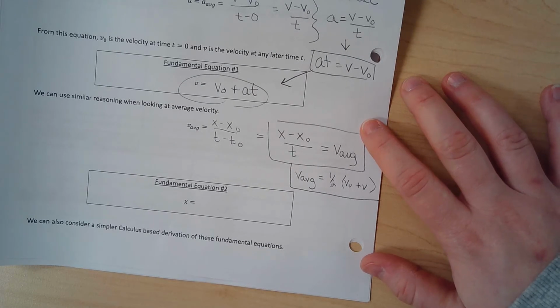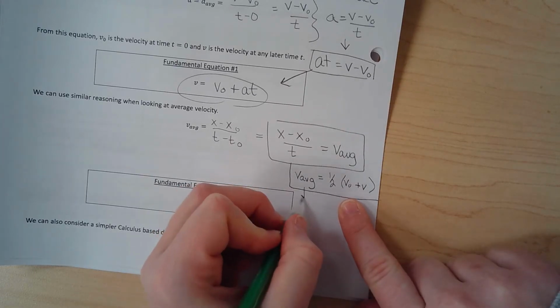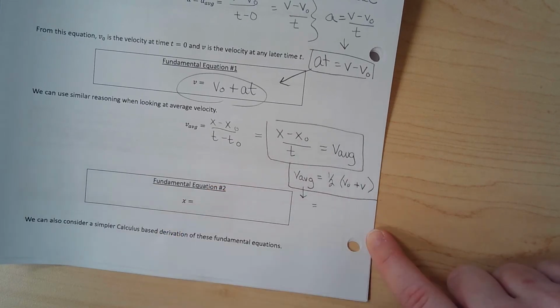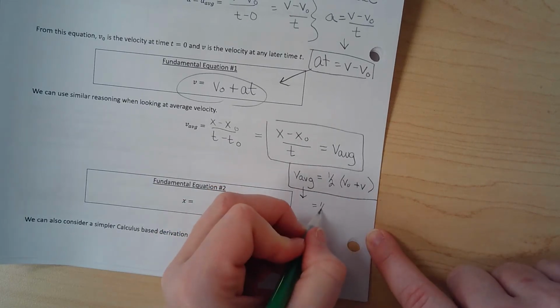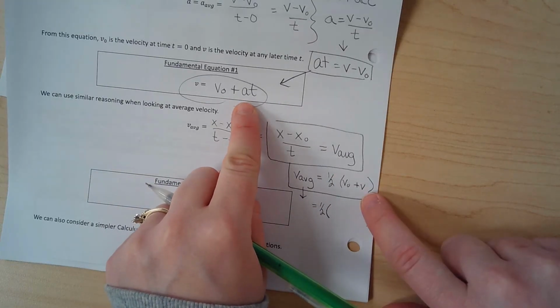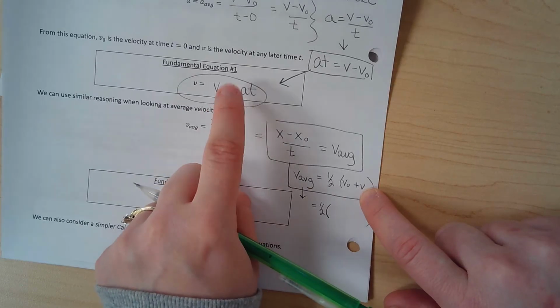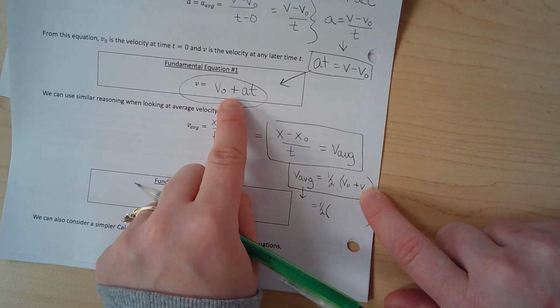I'm going to go a little bit further on this one. It follows then that average velocity equals 1/2 times the quantity. Now take a look at this up here. I'm going to replace this v. The v that my right finger is pointing at is going to be replaced with this equation here that my left finger is pointing at.